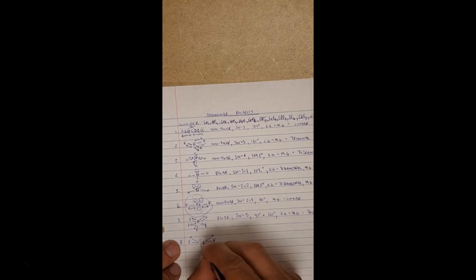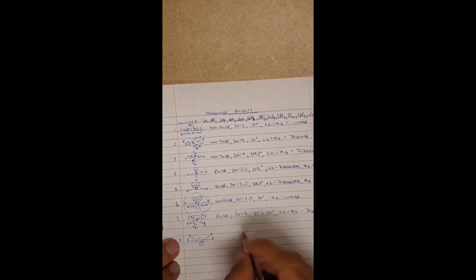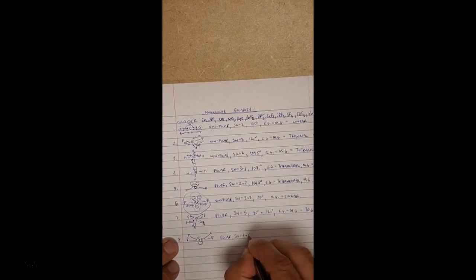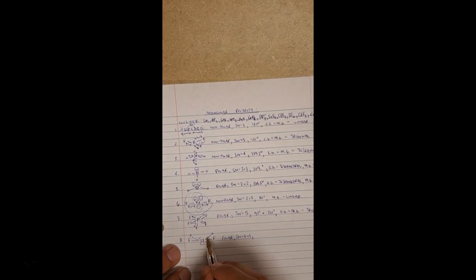Alright, so we do have one lone pair on selenium. It's right there for this diagram. It's going to be polar. Our steric number is going to be 4 bonding groups of electrons plus 1 for 5. And we'll have 180 degrees about this bond angle and 120 degrees around that one. So our electron geometry is trigonal bipyramidal.